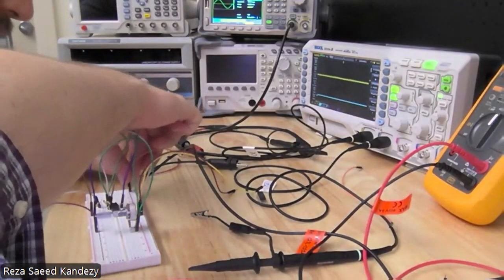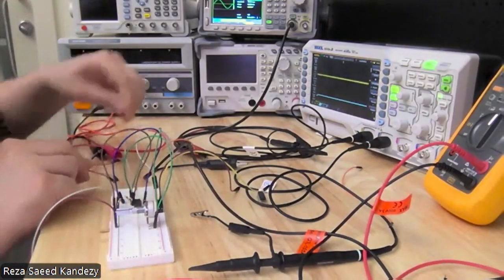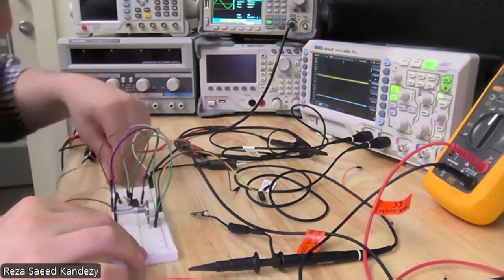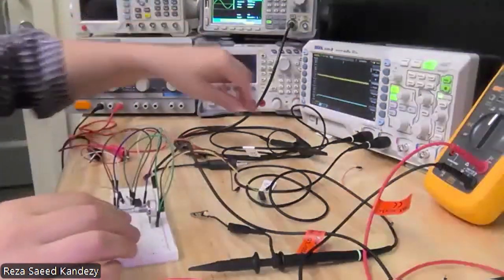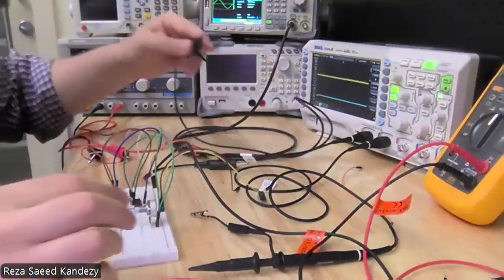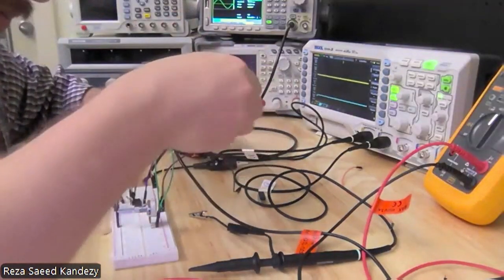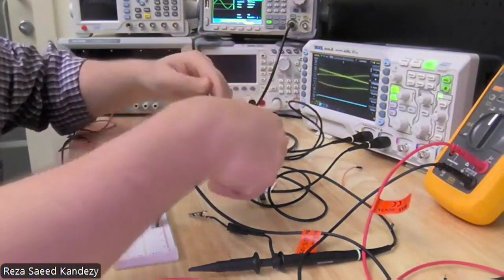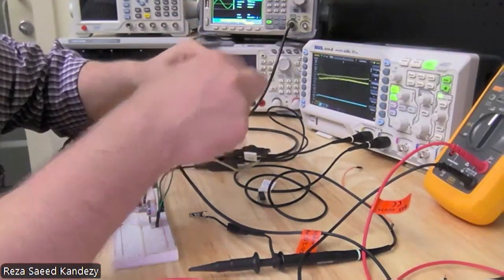So I'm gonna connect the input and also connect the VCC to my circuit. I am gonna use channel 1 to measure the input, so I know what's going on in my circuit.